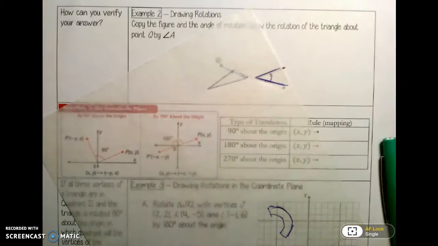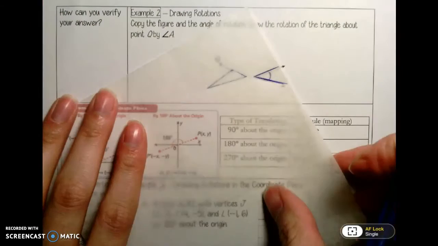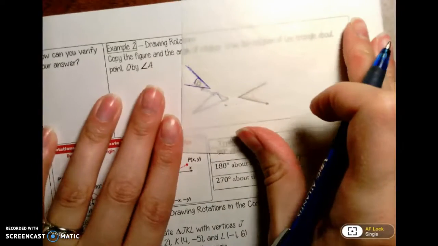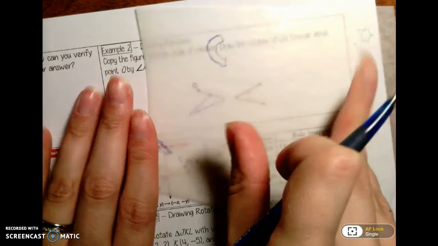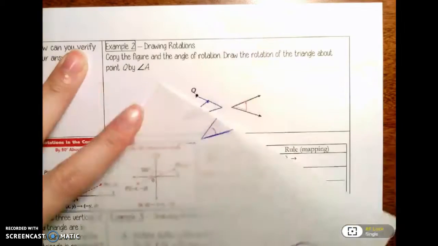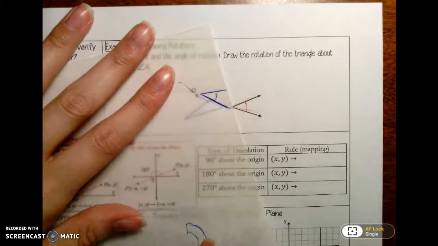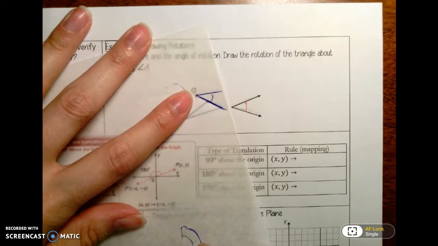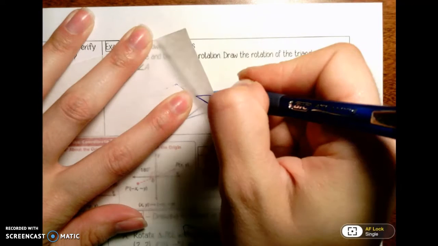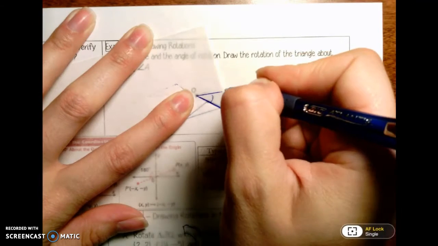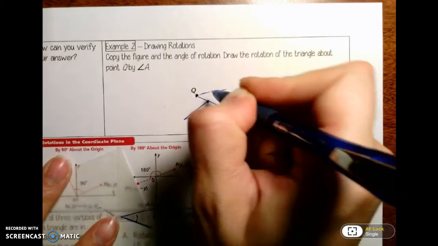Okay, so we have our stuff copied here, and I'm going to go ahead and show my angle measure that we want to go from our point here up to this angle right here.